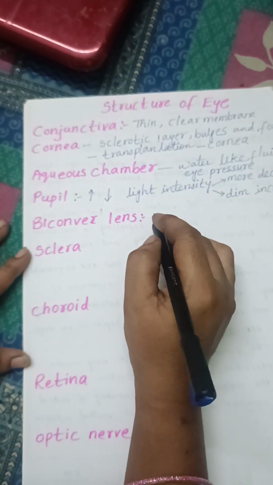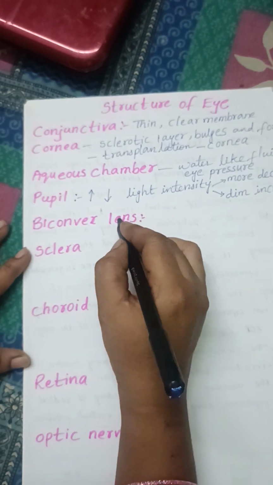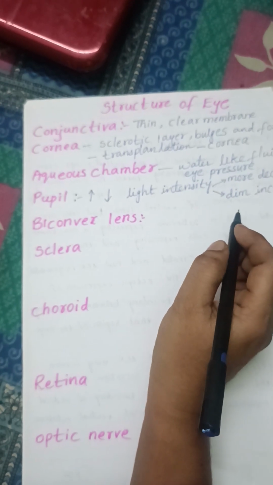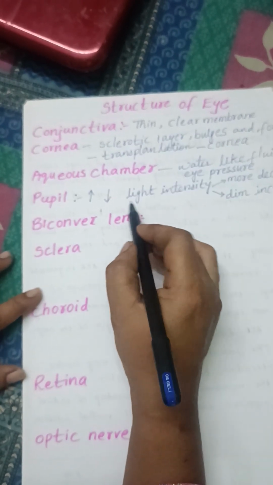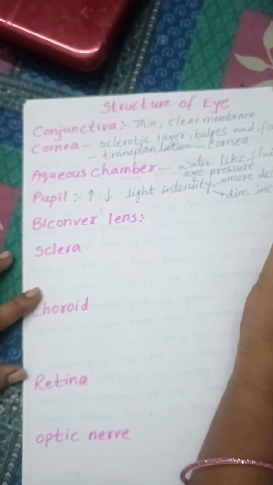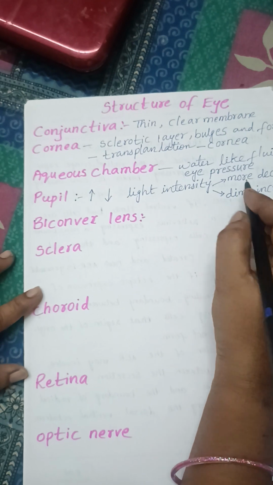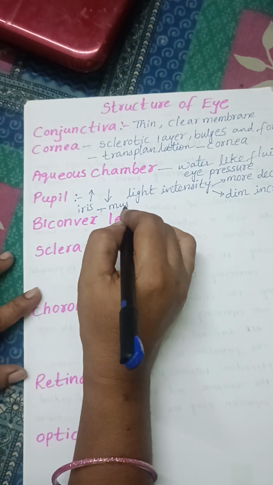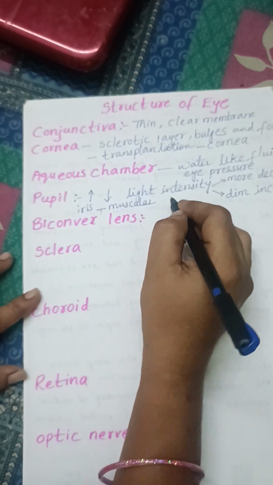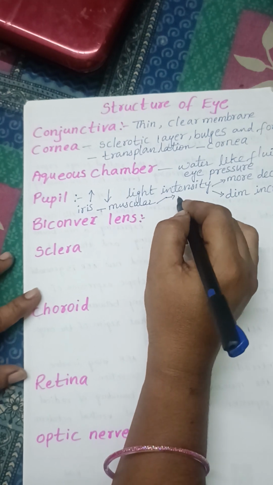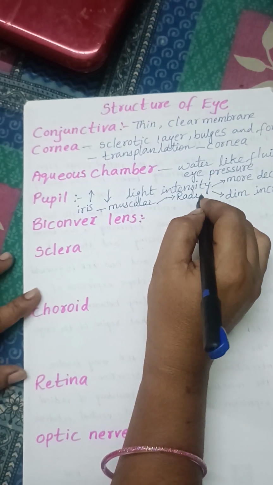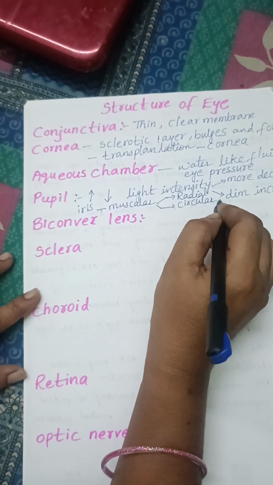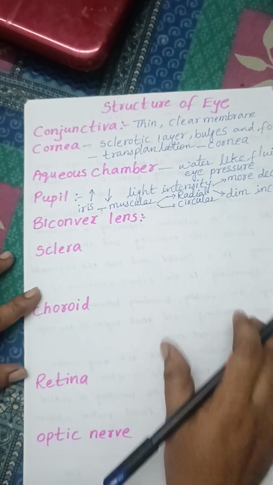So the increase and decrease of the pupil size depends upon the iris. Iris is a muscular structure and it is made up of two muscles. One is the radial and second one is circular. Radial and circular muscles.